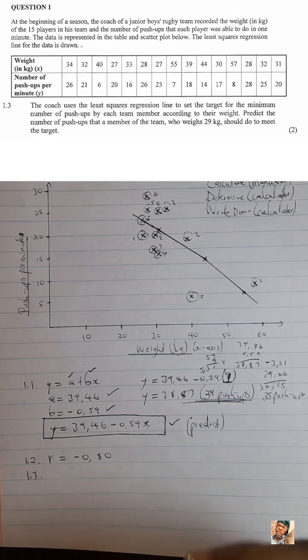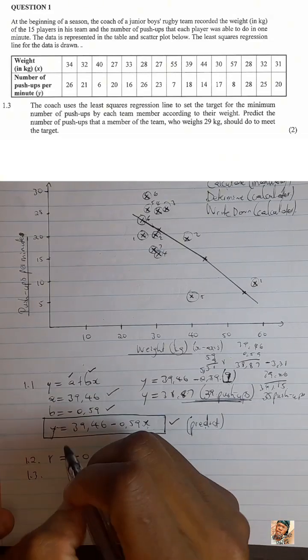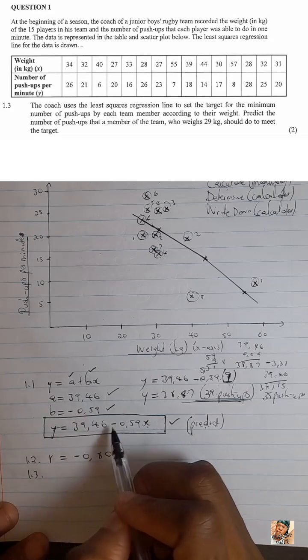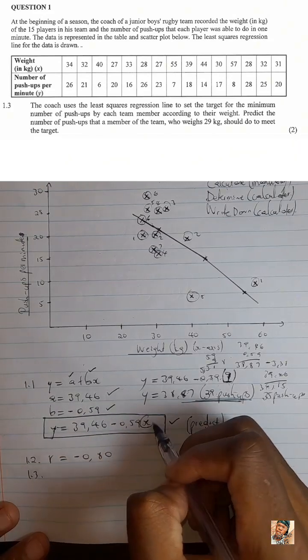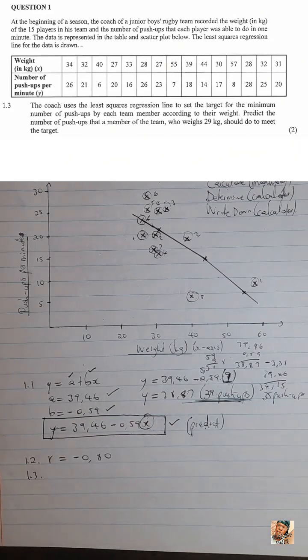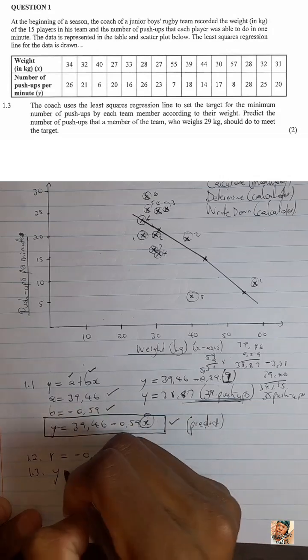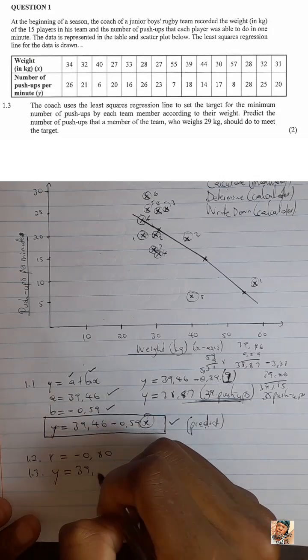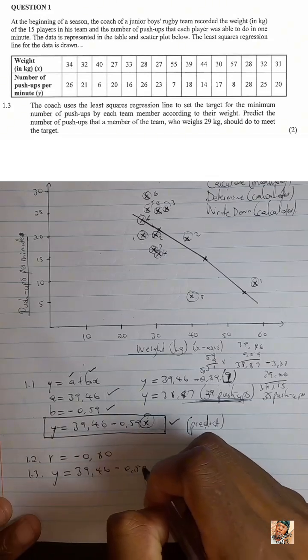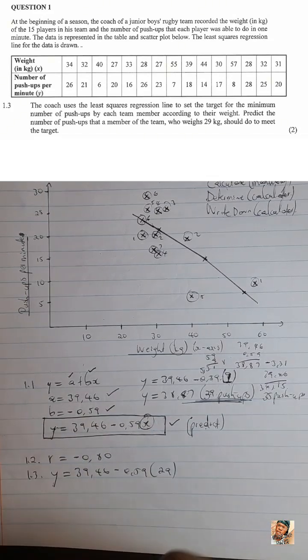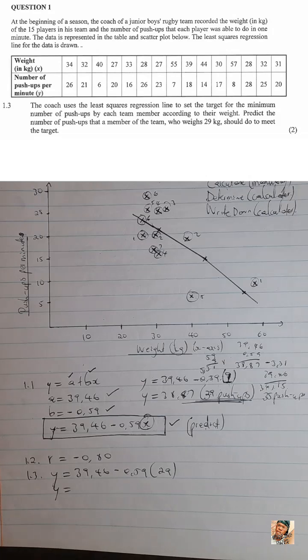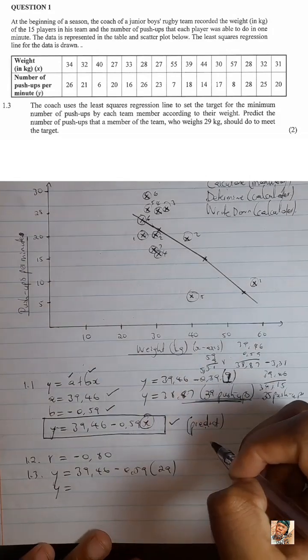Okay, so now let us actually calculate that. So we have y is equal to 39.46 minus 0.59x. So wherever we see x, which represents the weight, we're going to substitute 29 kilograms. So y, which is the number of push-ups, is equal to 39.46 minus 0.59 multiplied by 29. So we're going to press this into the calculator to determine the number of push-ups. But because I'm ambitious, I'm just going to do it manually. You're welcome to press the calculator to solve.